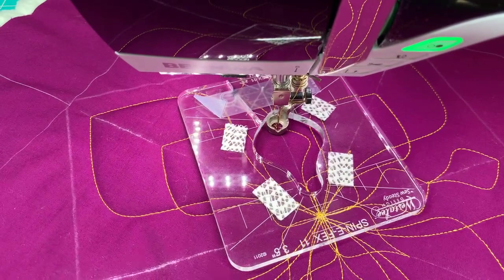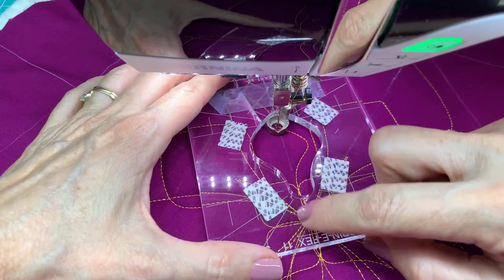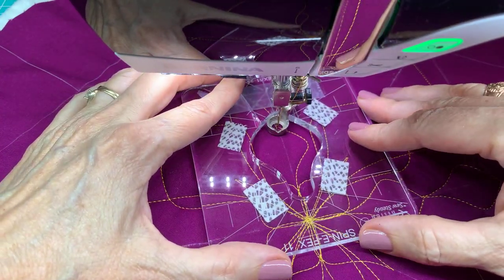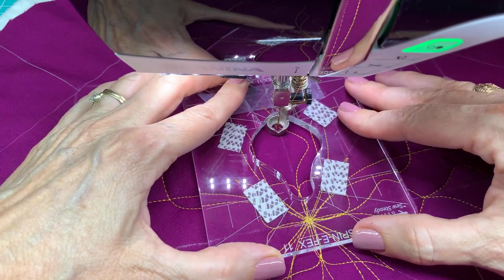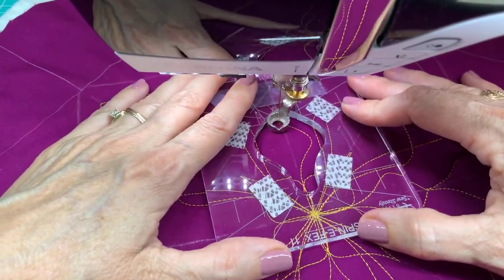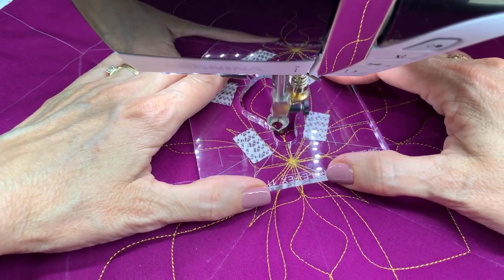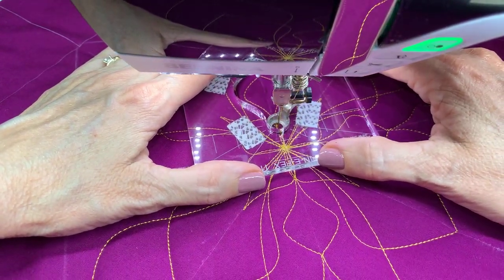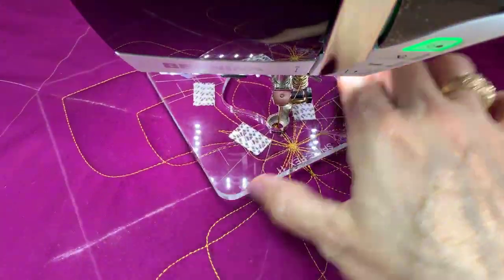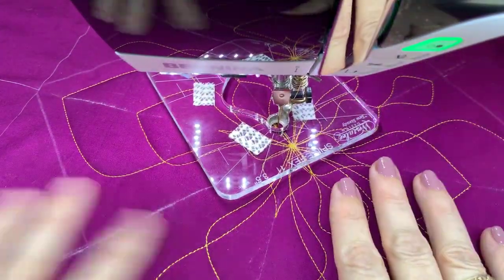Always turning it, I want you to be able to see. So we're going to line that center line up right on the existing design where we stopped. And then let's finish this out. Right in the middle. And let's see, did we do, I think we have one more. Oh, we do have one more.